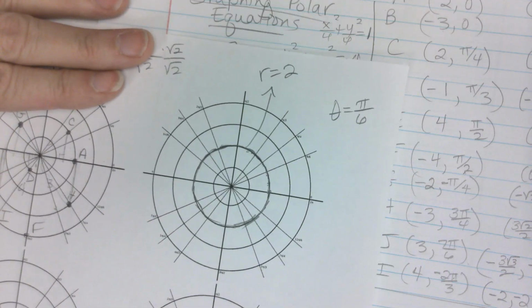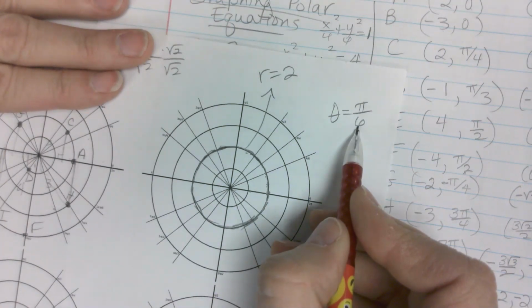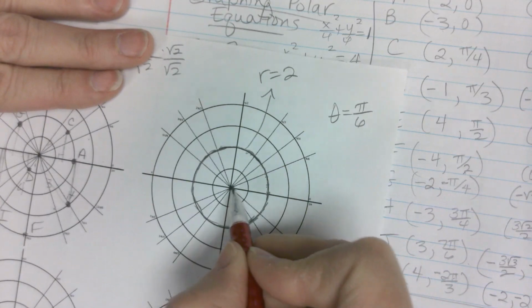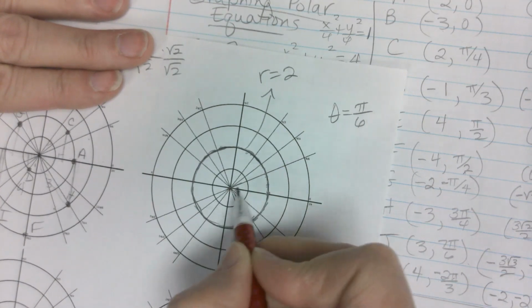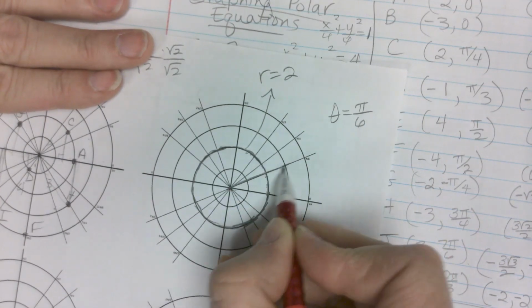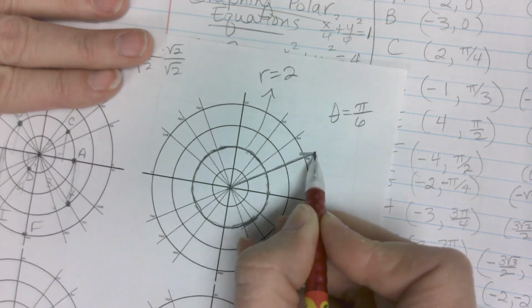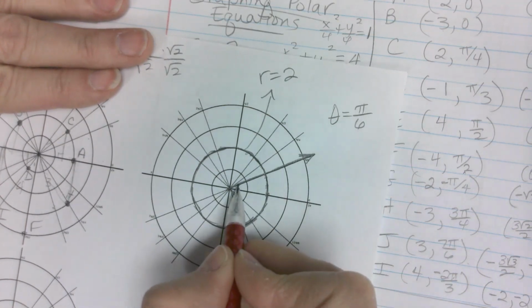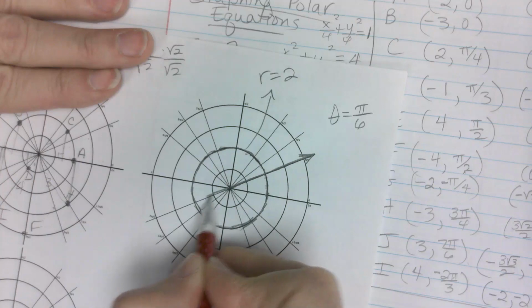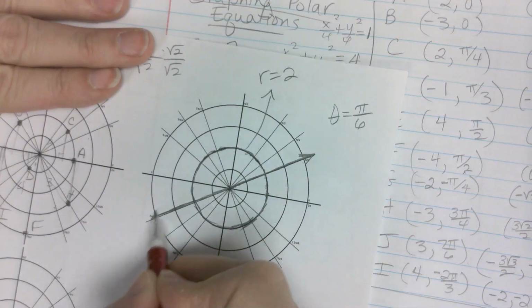In my head, I'm thinking the angle is always what? Pi over 6, or 30 degrees, right? So the angle, pi over 6, is right there for all the positive r's. Where do the negative r's go? Quadrant 3. That's just a straight line, isn't it?